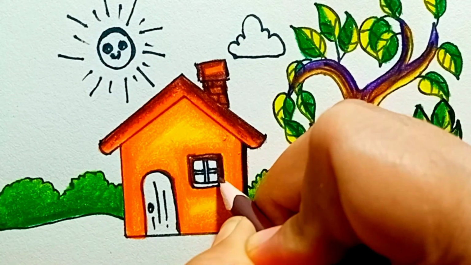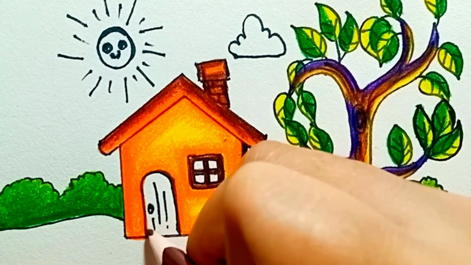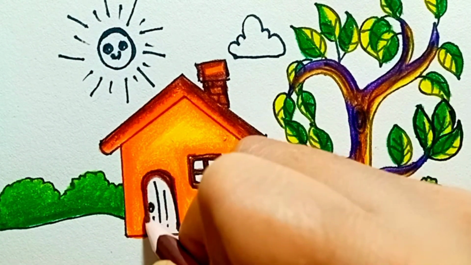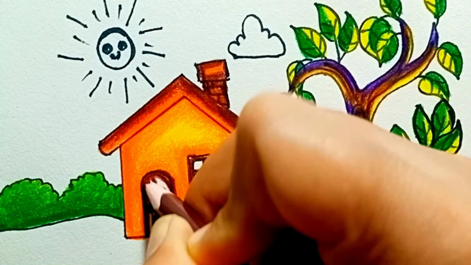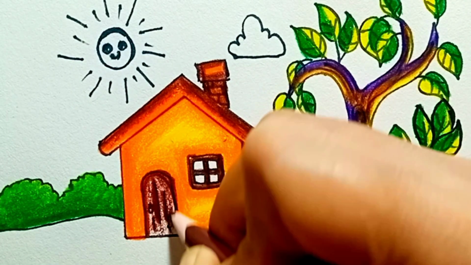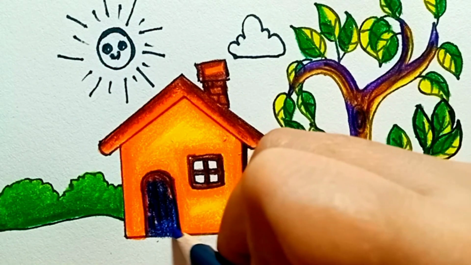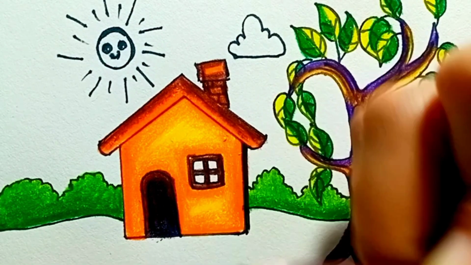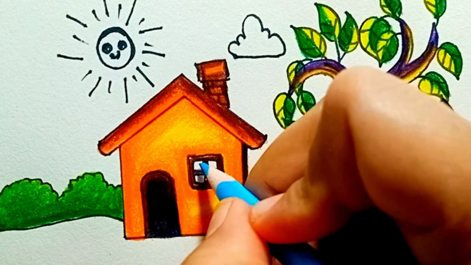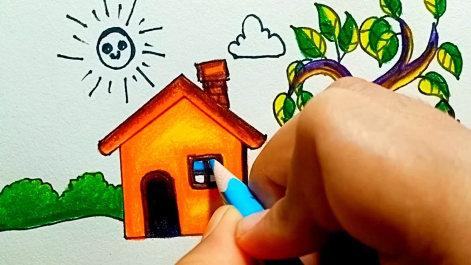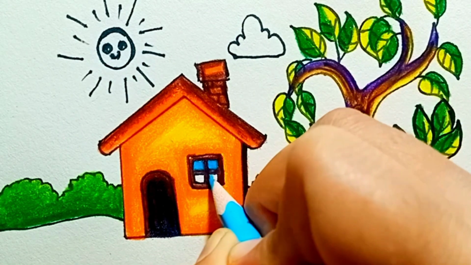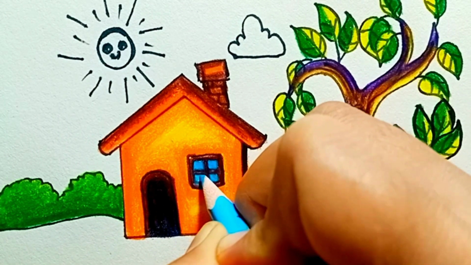After that, let's color the window. The outline I use brown color as a deep layer, and here for the door also I use brown color, and I use dark blue as a deep layer. And here for the window, for the glasses I use light blue. You can use dark blue also, but light blue is so much beautiful.